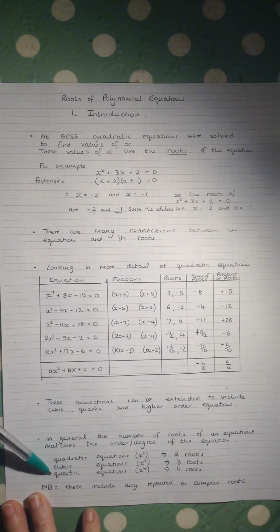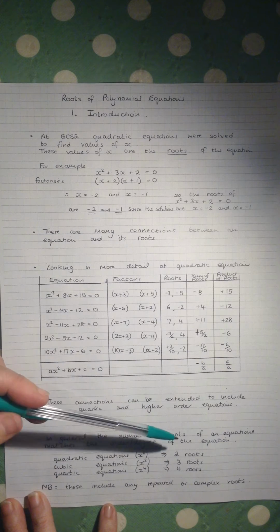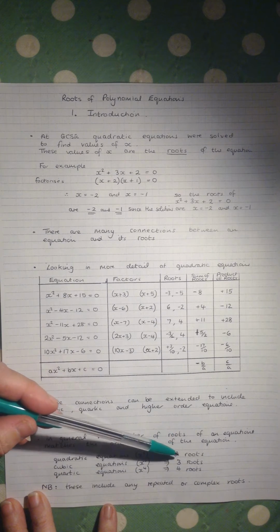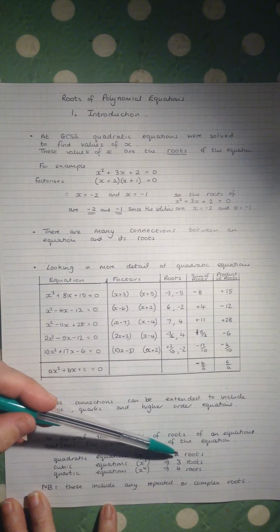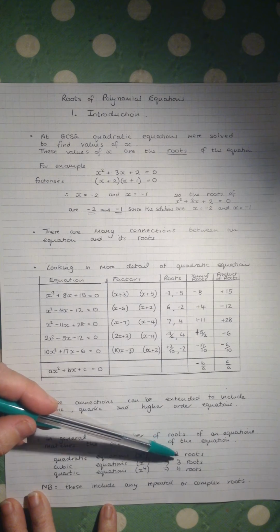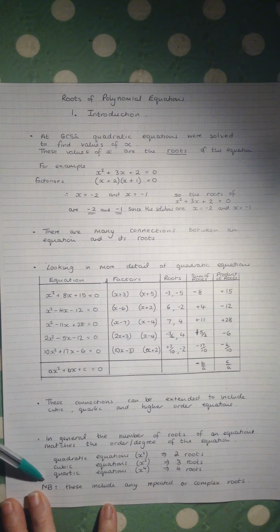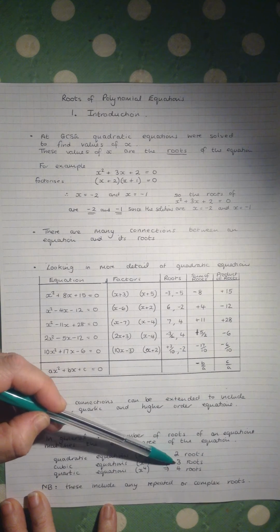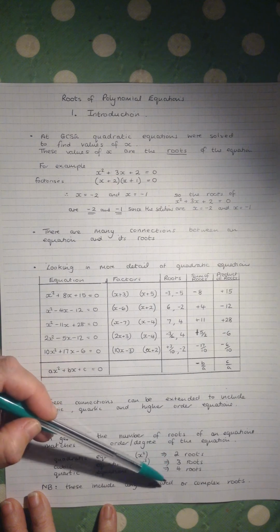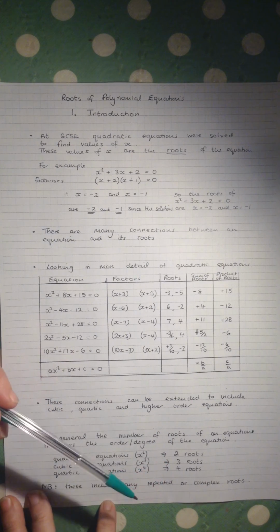One thing to note, though, is that these 2 roots may well be complex or repeated roots, the same with the cubic. So any repeated roots or complex roots will be in those number of roots. So this is the total number of roots, be they real roots, repeated roots or complex roots.